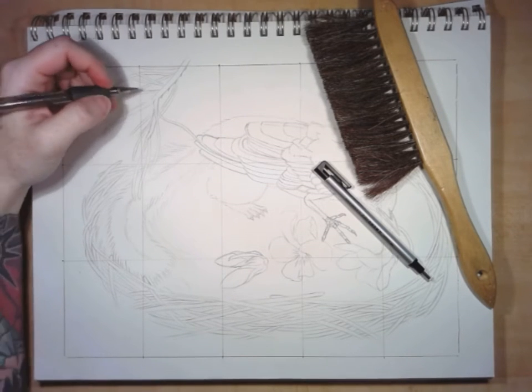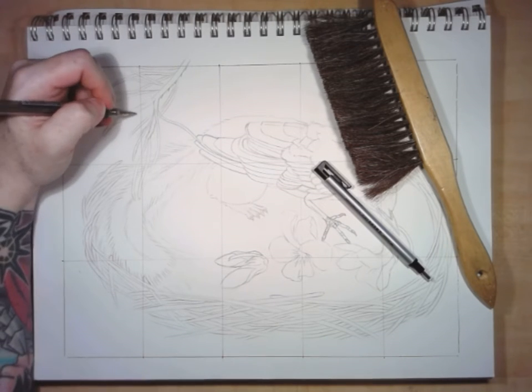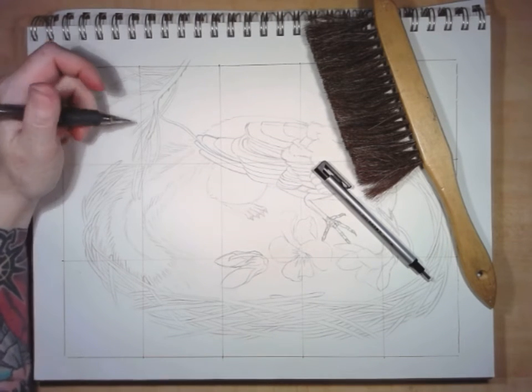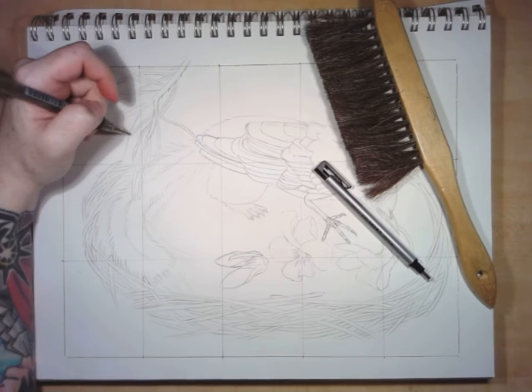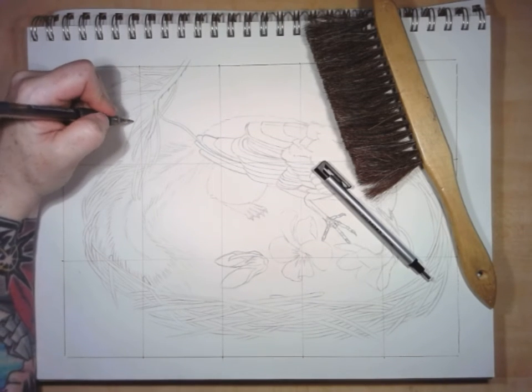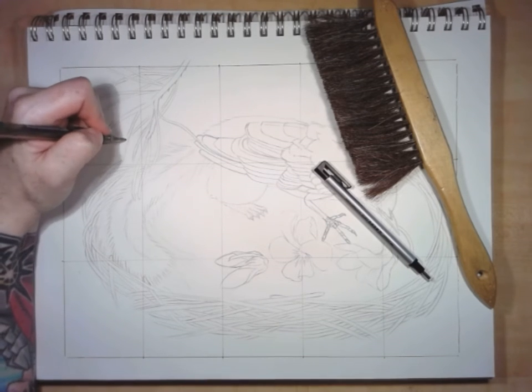Okay, I'm going to move on to this one for a bit. I think I'm going to have to do the same thing with this as I did with the nest, which is get some basic ones in there and then just start adding in so that it looks nice and not rely on the reference as much.